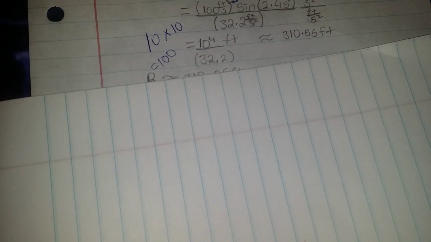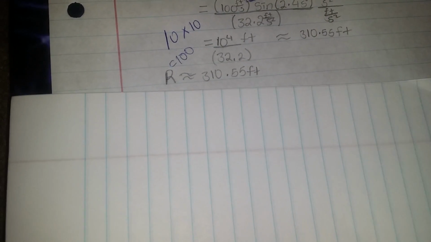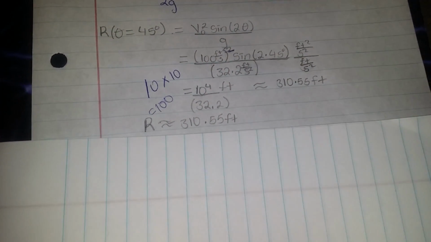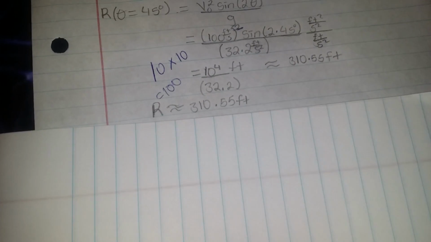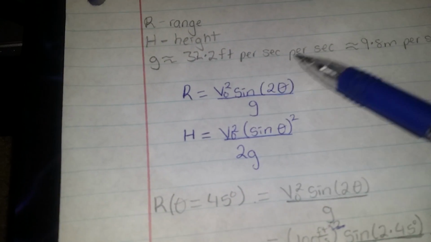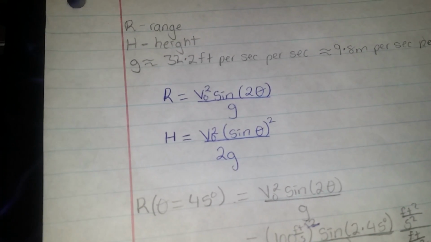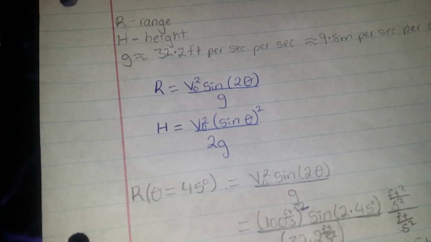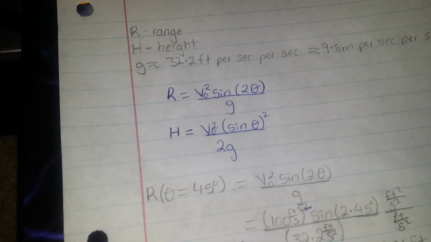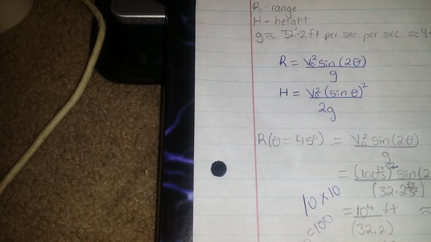That is approximately 310.55 feet. That's our range. We found the range. Now we also have to find the maximum height. So we go back to the formula. We have the formula, and then we have the numbers. We also know the angle is 45 degrees and the speed is 100 feet per second, so we do the same exact method.